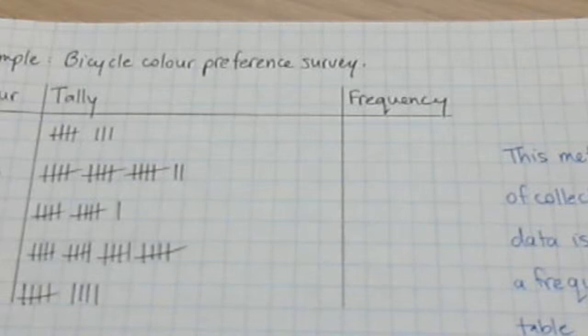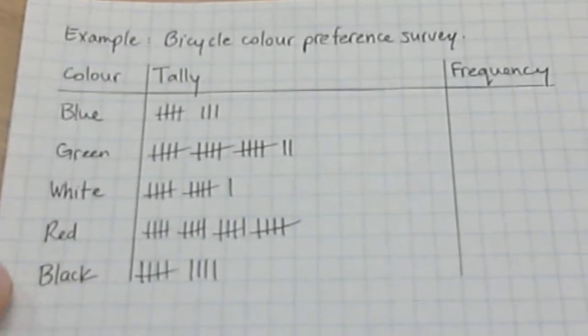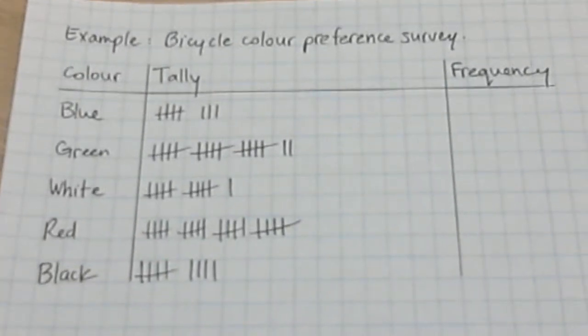Okay? So what I'm going to show you now are a couple of examples. And this is something called a frequency table / tally chart. And what it looks at is bicycle color preference. And it's quite simple, actually.